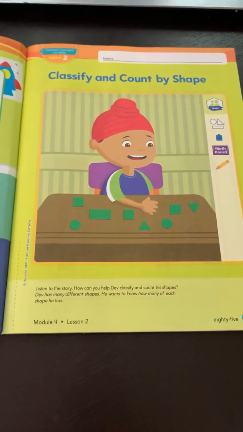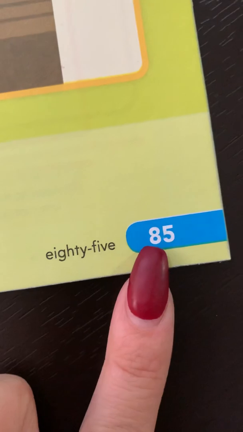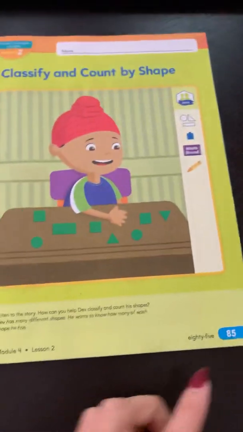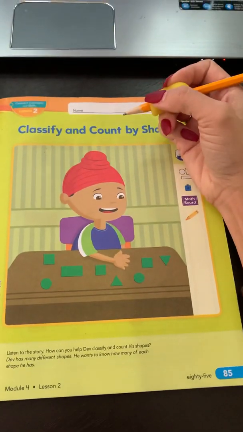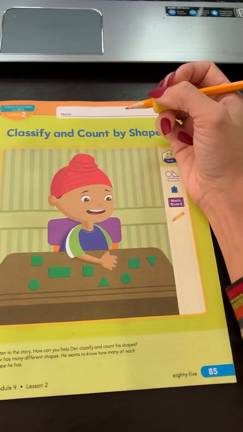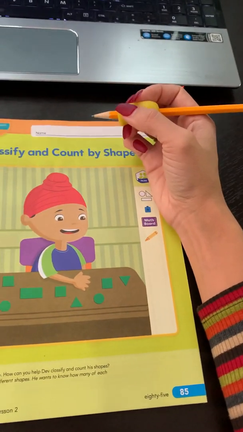Today you're going to open up your math workbook to page 85, an 8 then a 5, 85. The first thing you do is always the same. You take out your pencil and write your name. Today I am going to write Arabella's name.